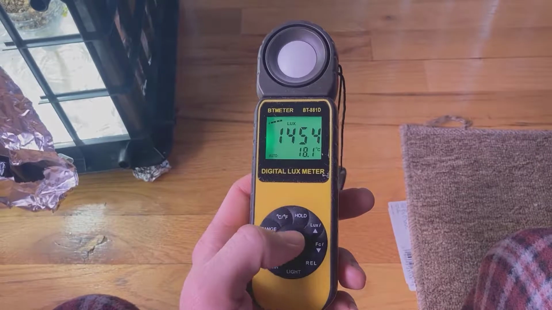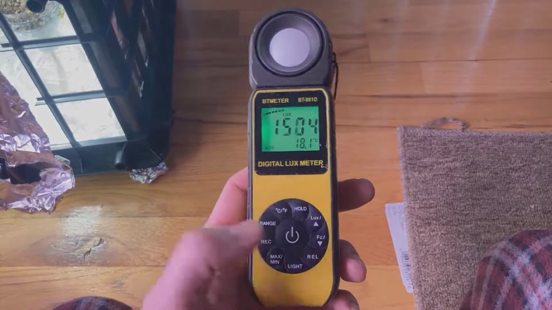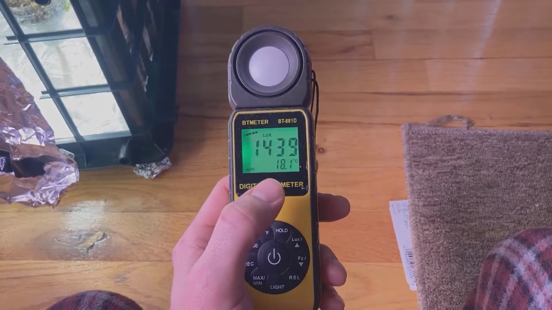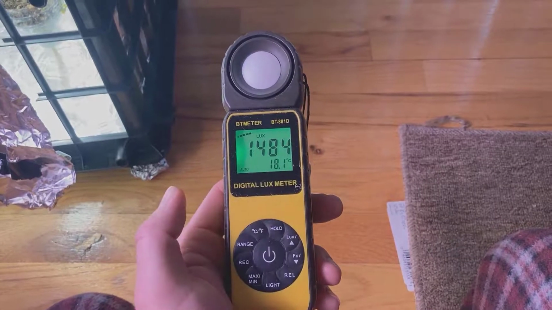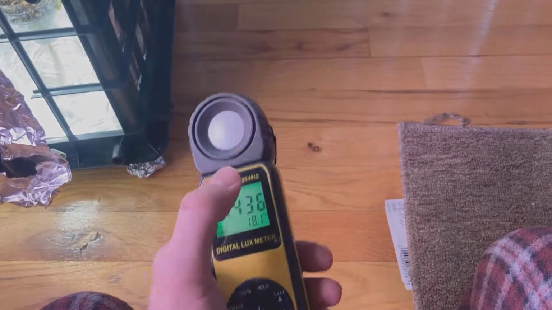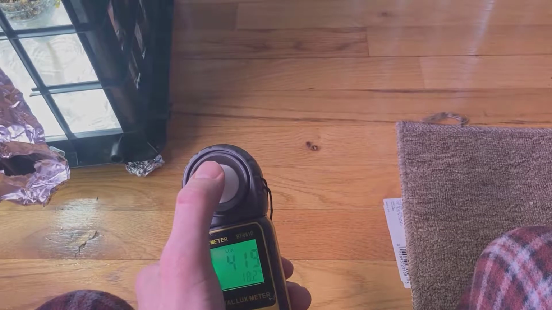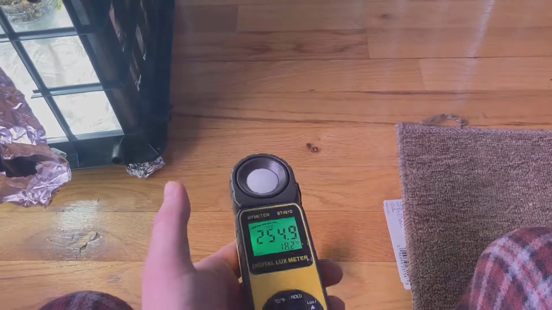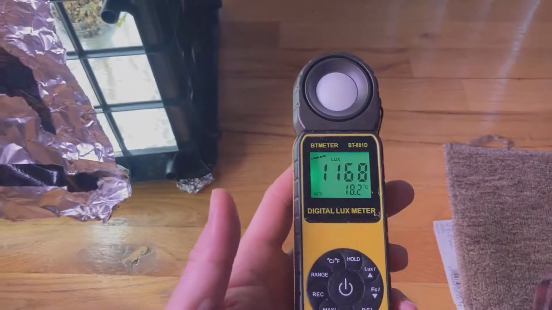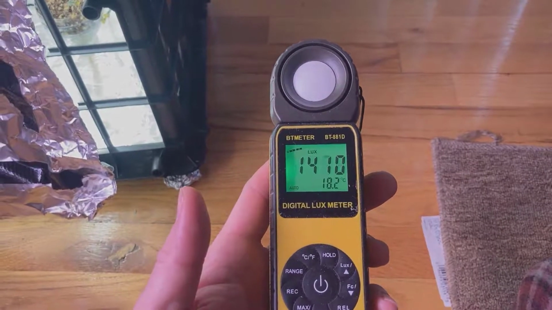You turn it on. You can switch between lux and foot candles. It also records temperature as well. And there you go. Here's the light sensor right here. See if I cover it up, it goes down. And now all we're doing is we are going to take this and we place it under our light.